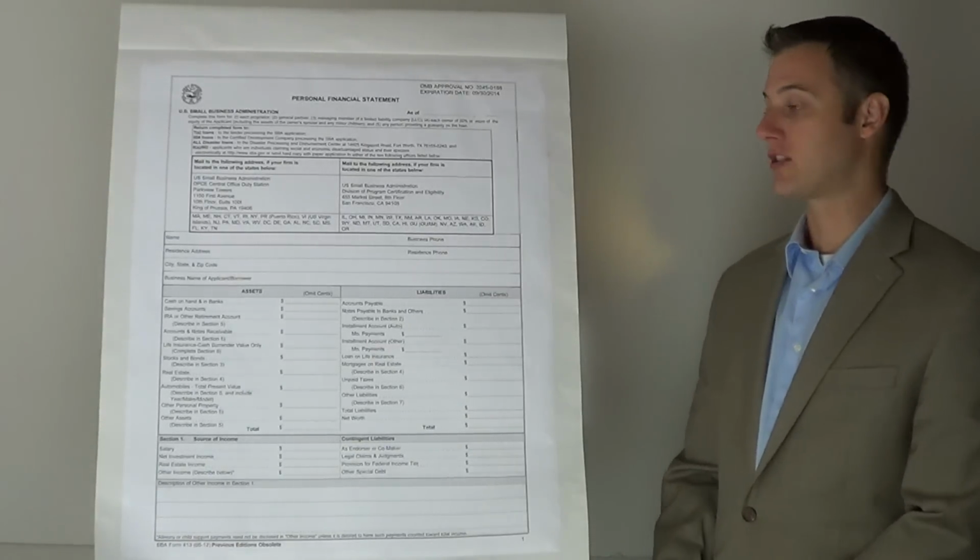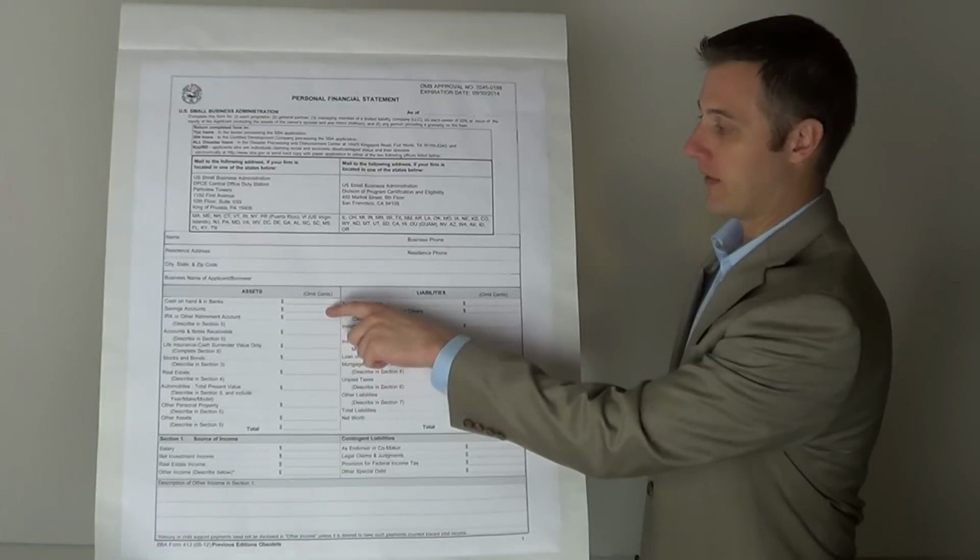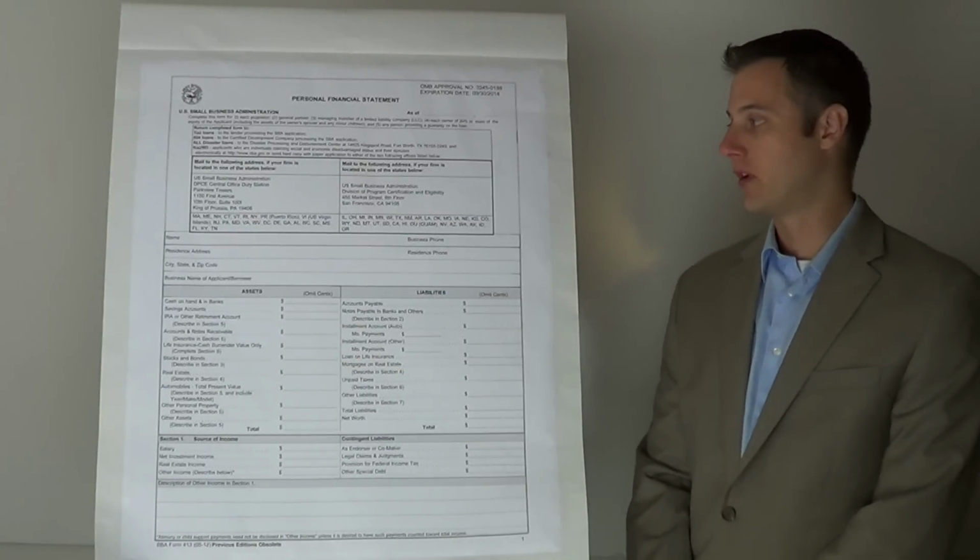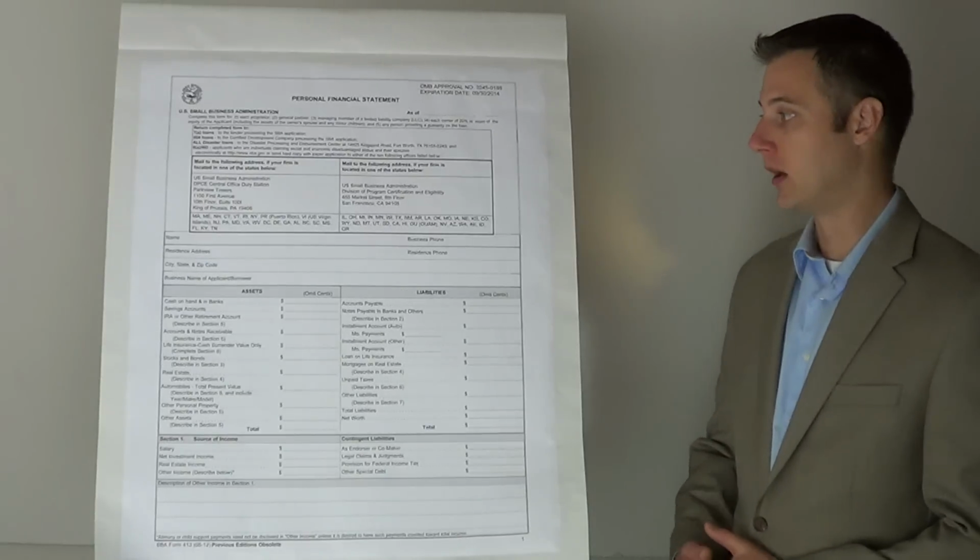Next is savings accounts. This is where you are going to list all of your savings accounts, money market accounts, and CDs. That total balance will be listed in the second line. IRA and retirement accounts is the third line on here. That is where you're going to list all your retirement accounts, your Roth IRAs, your 401ks, etc. So that goes on the third line. And those will be described on the second page in detail.